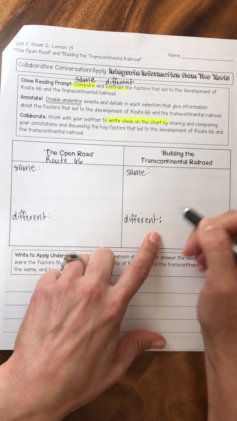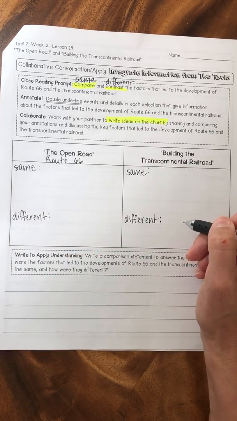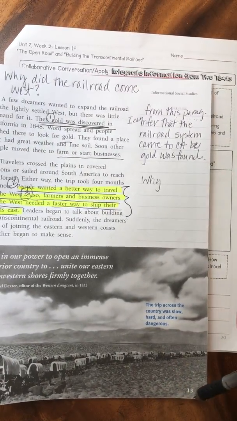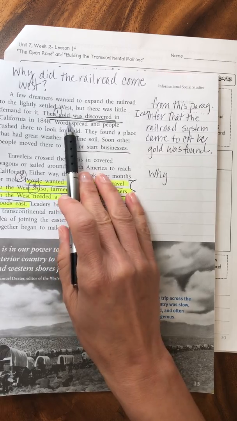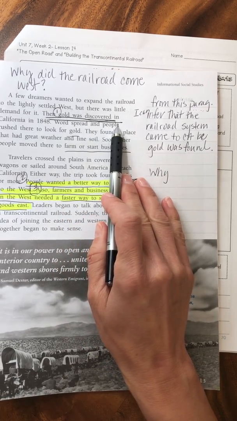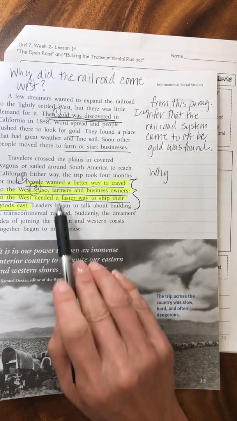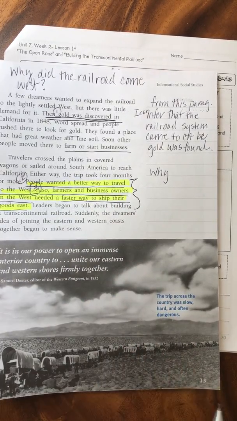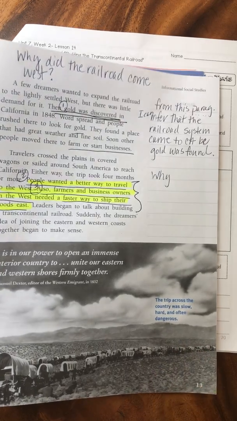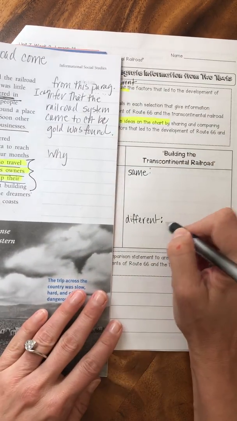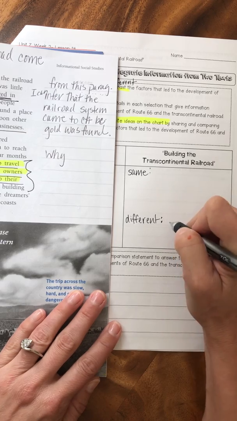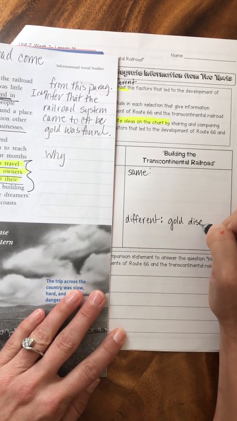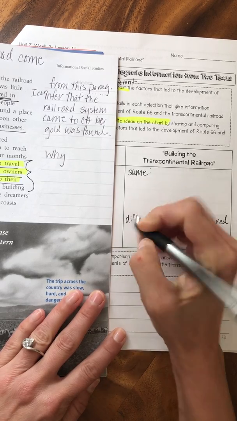So a factor that led to the development of the Transcontinental Railroad was, again, mostly on page 13 at this moment, that gold was discovered in California. People wanted to get there, and they wanted a better way to travel. And then farmers and business owners in the West needed faster ways to ship their goods east. So those reasons and ideas would be written down here. So I'm going to put gold discovered in California.